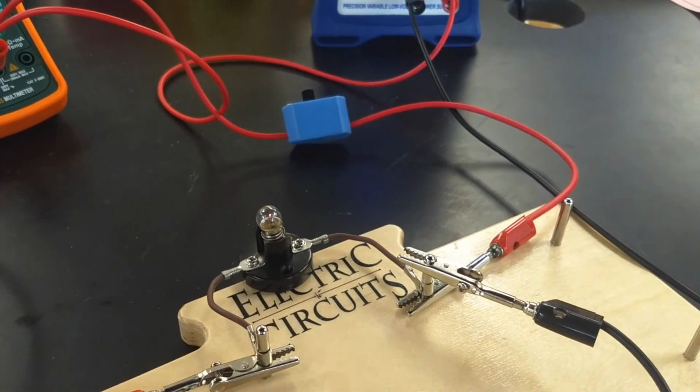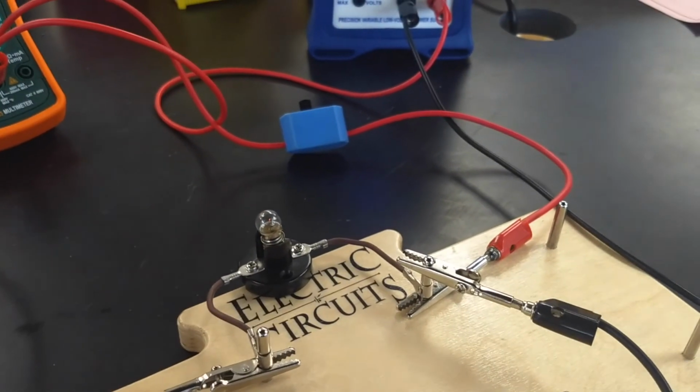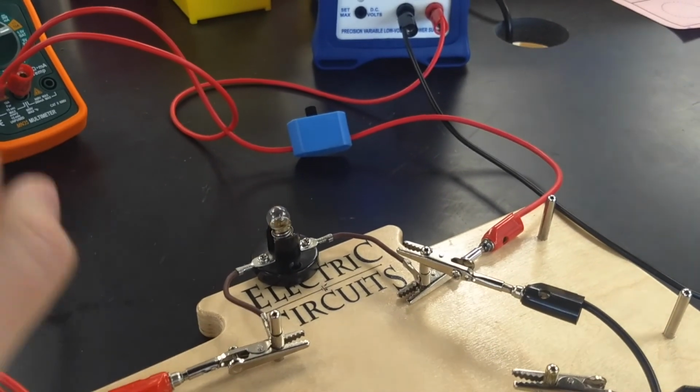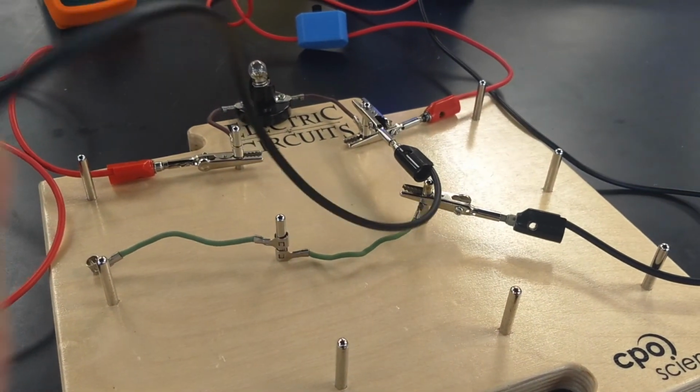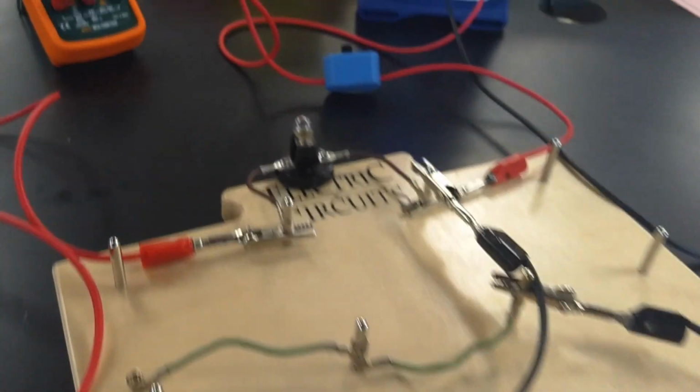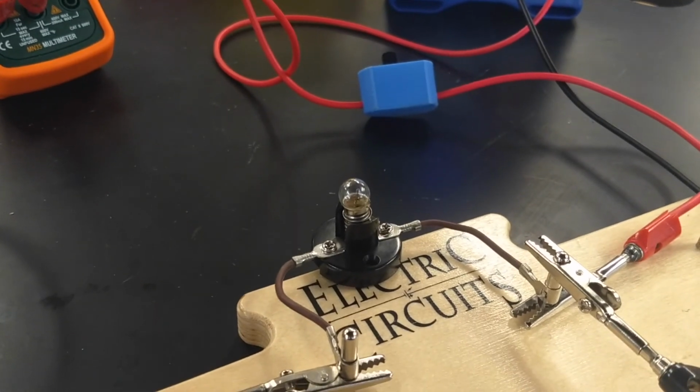So there we go. The light bulb started off bright and then got dimmer and dimmer and dimmer. And right now the only thing in that circuit is the capacitor, separated from everything else, electrically speaking. Okay? So, that's what we got.